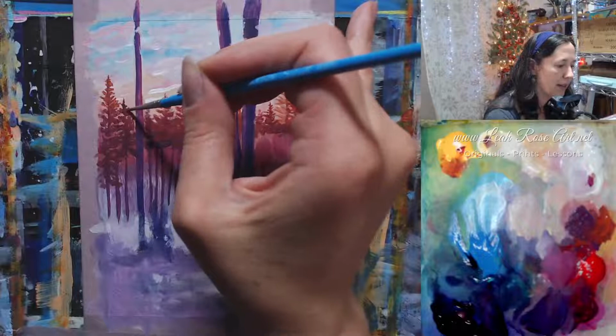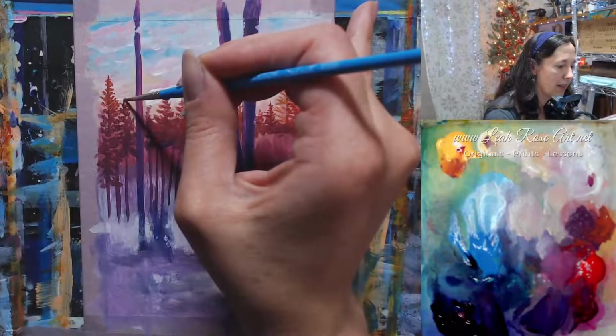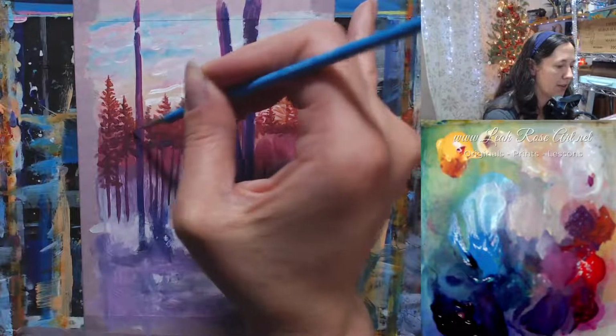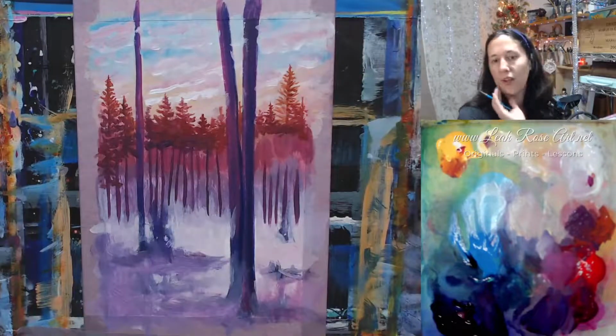There we go. I like that guy right there. Okay, put some orange on the sun side of this tree too. Beautiful, beautiful glow.